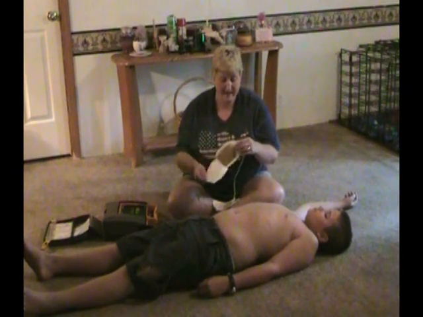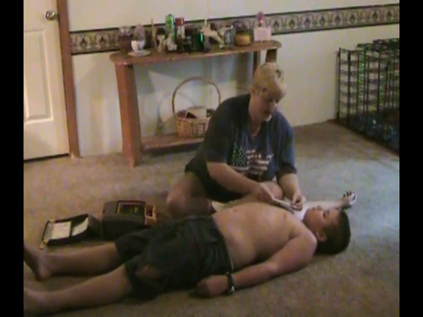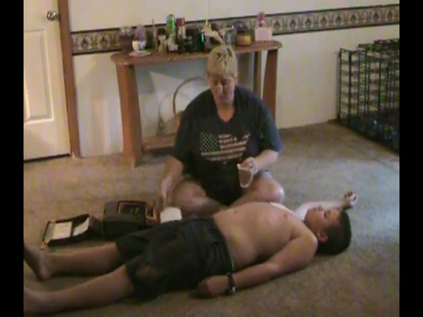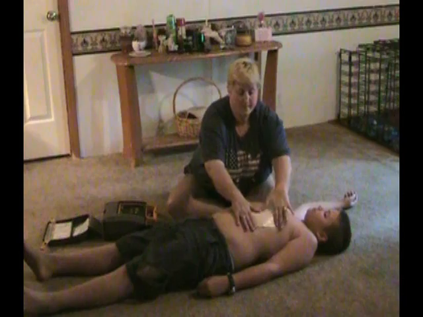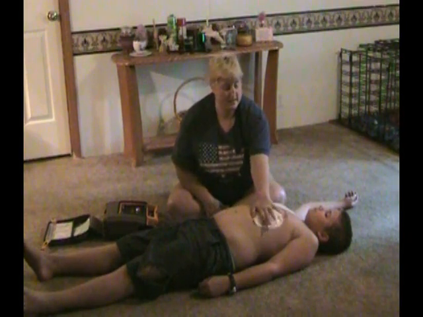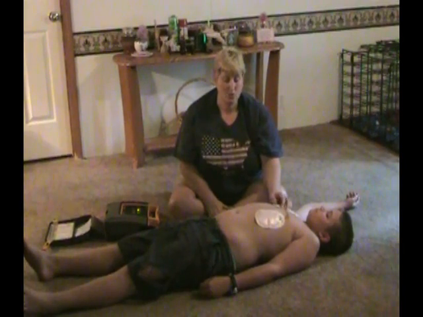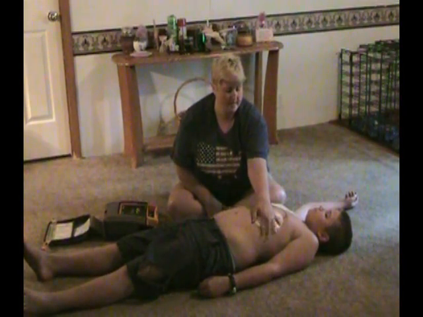We want to put one pad on the upper right of the chest. It's got pictures on the pads if you forget where they're supposed to go. One on the lower left, again, you have a picture there. You want to make sure before you apply the pads that the victim's chest is dry. Wipe off any sweat or water that may be there. Electricity and water do not mix.